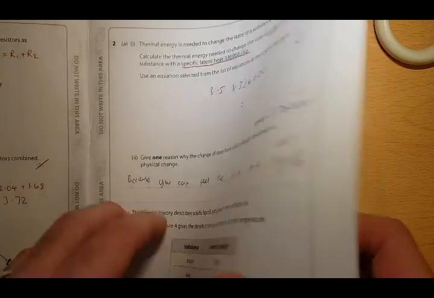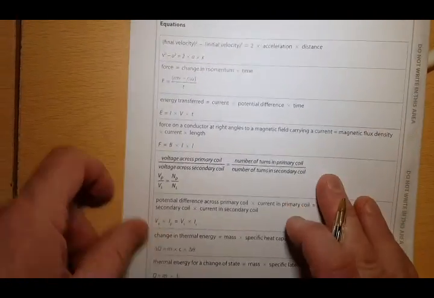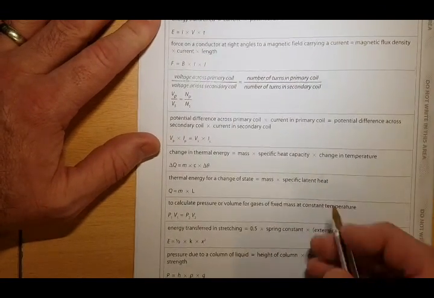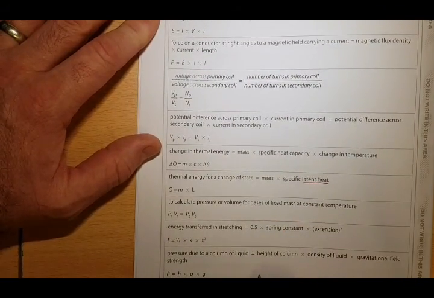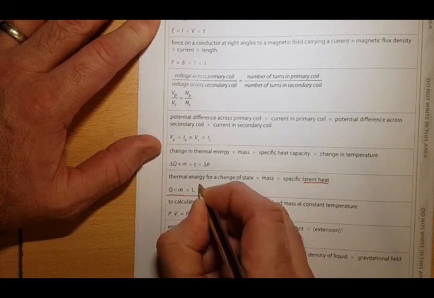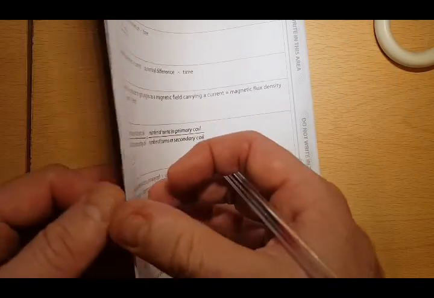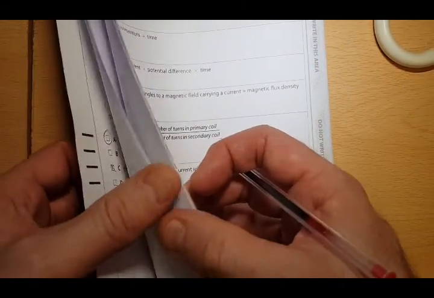Okay, so on the back of the paper, I've got the equations, and I'm looking for latent heat. Okay, so there's my equation. Thermal energy equals mass times latent heat. Q equals M times L.